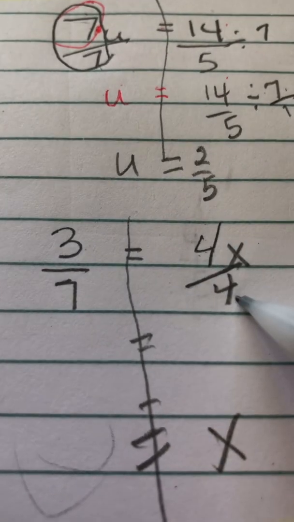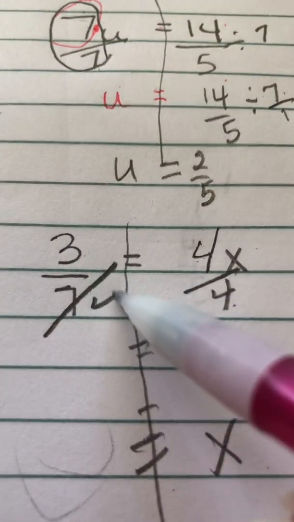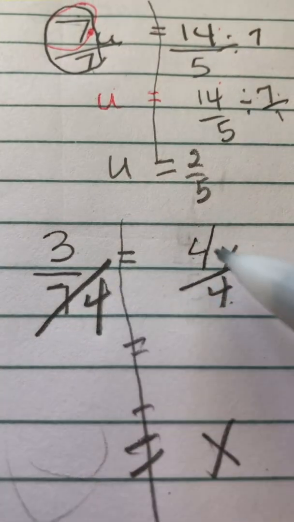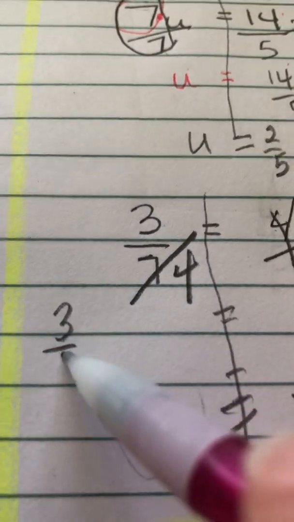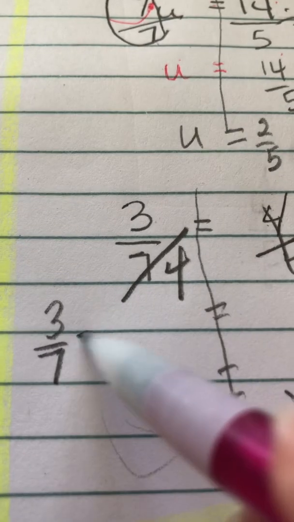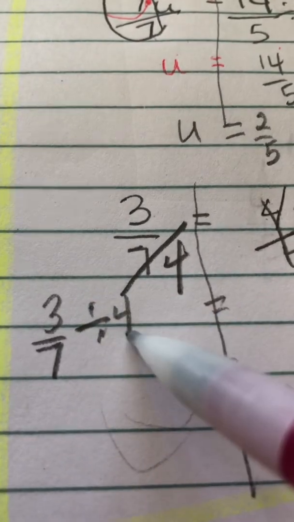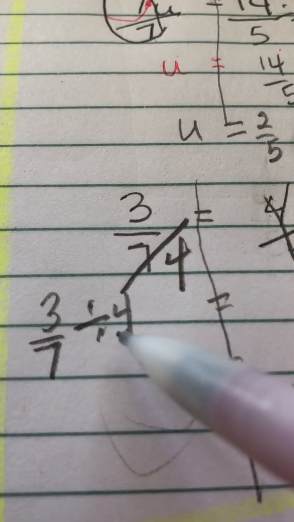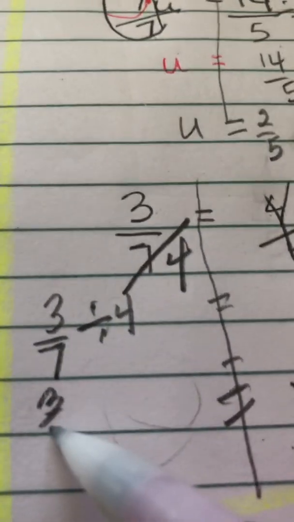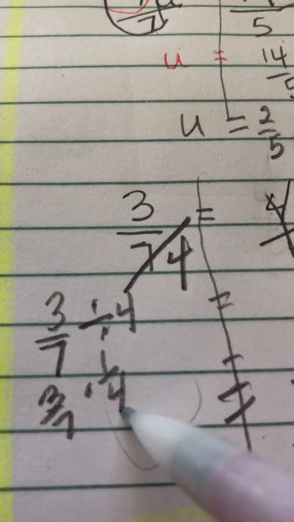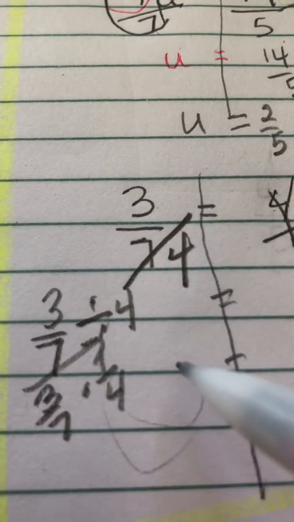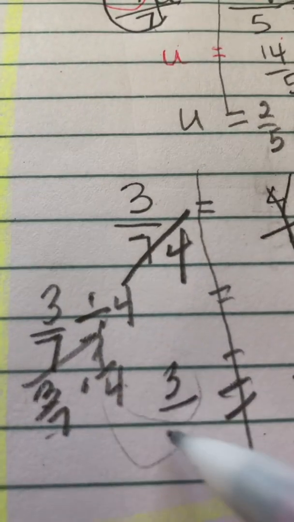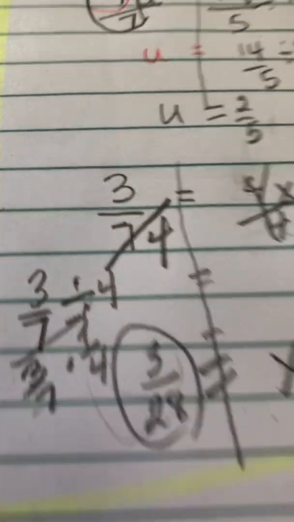So if I'm going to divide by 4 here, I also have to divide by 4 here. And so this becomes just x, but over here, we have 3/7 divided by 4. Put it in your calculator or do it manually. So it's going to be 3/7 times 1/4. We can't reduce top and bottom at all, so it's 3 times 1 and 7 times 4. There it is, 3 over 28.